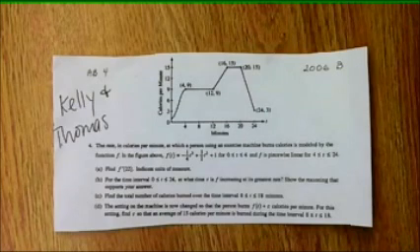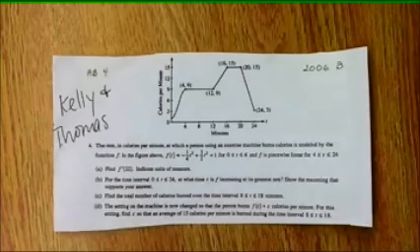In the figure above, f of t equals negative 1/4 t cubed plus 3/2 t squared plus 1, for 0 is less than or equal to t, which is less than or equal to 4. And f is piecewise linear for 4 is less than or equal to t, which is less than or equal to 24. And letter A, they want us to find f prime of 22 and indicate the units of measure.